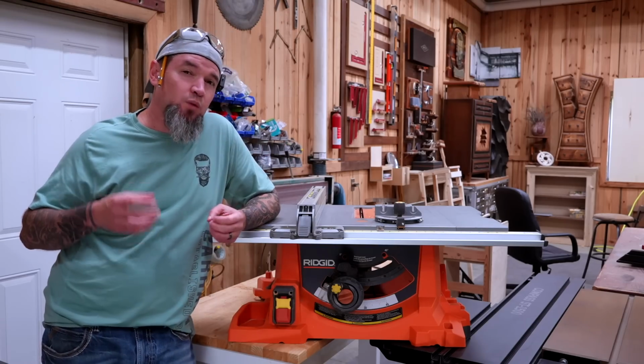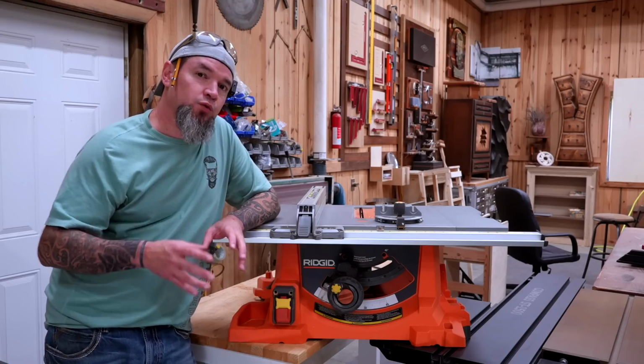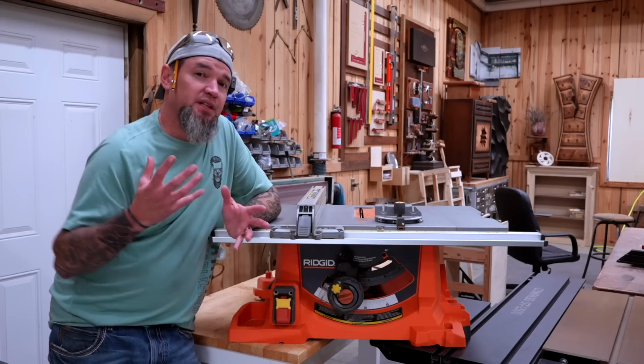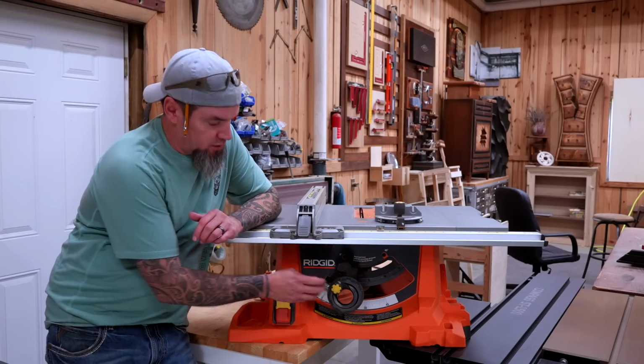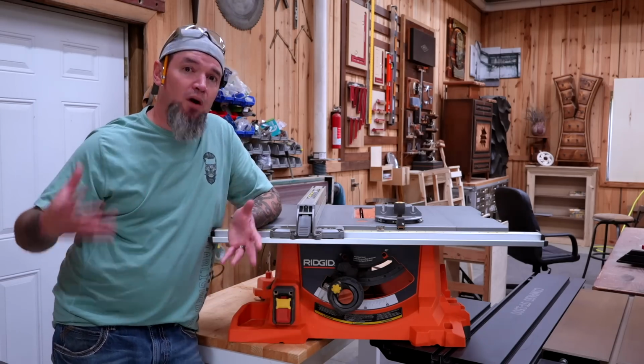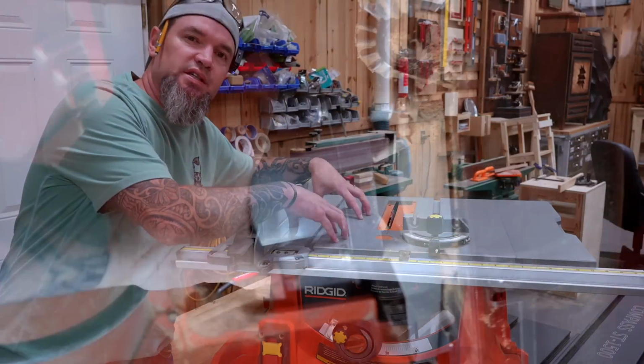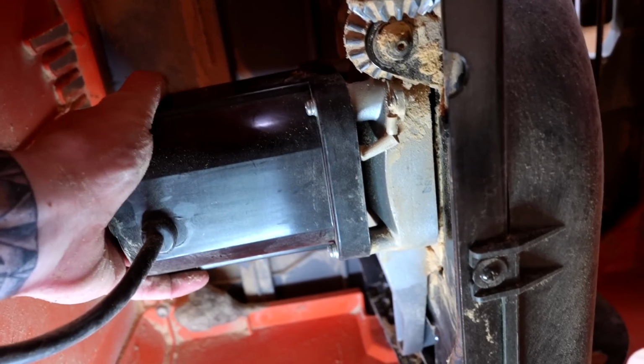And in a lot of cases where portability is a key feature, they have traded out certain aspects about the tool to actually make it lighter. So in the case of the table saw, most job site saws, you're going to have a lot of plastic around this thing. It is going to be smaller. And the work surface is not going to be the only thing that's smaller, but the motor itself will be smaller, which in most cases means less power.